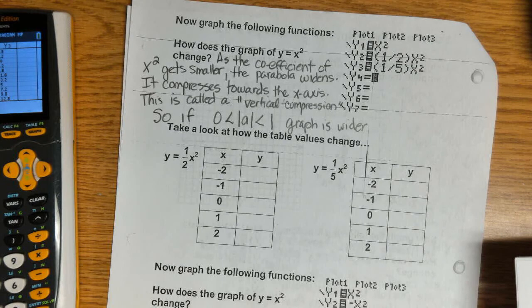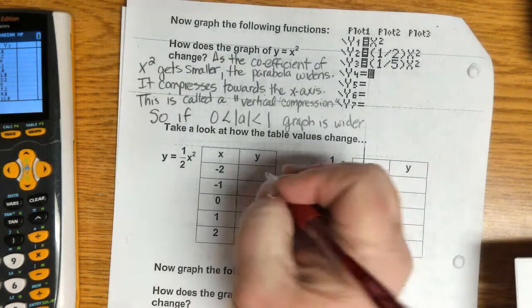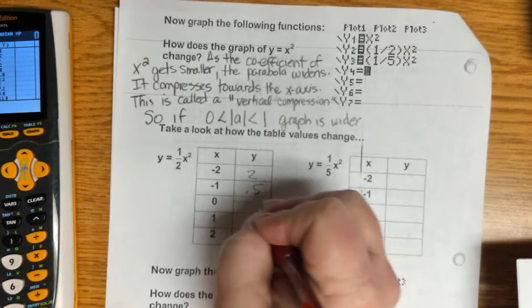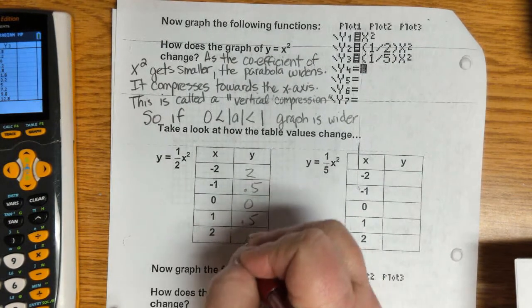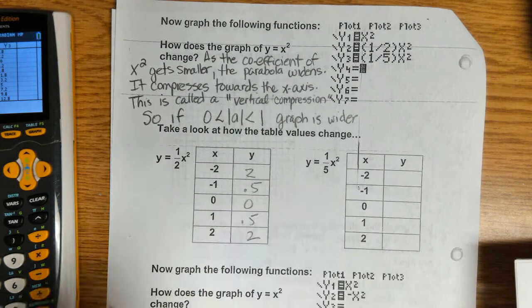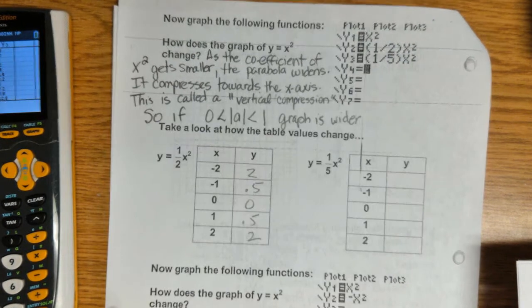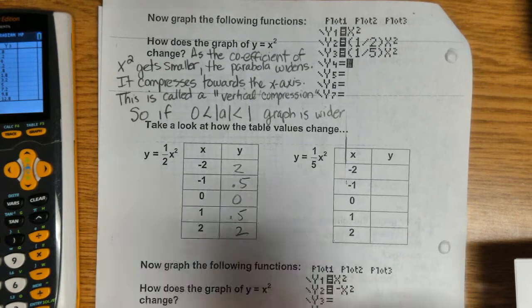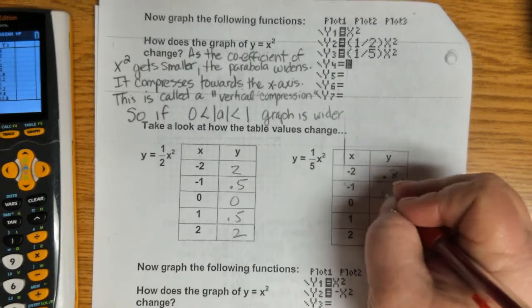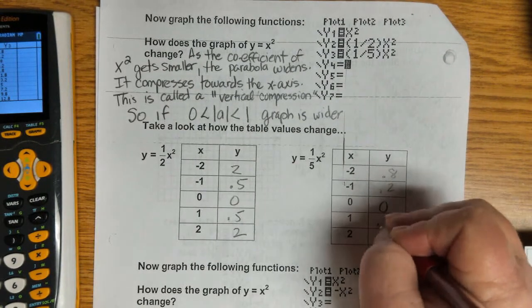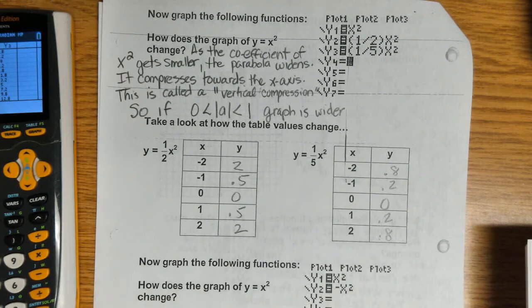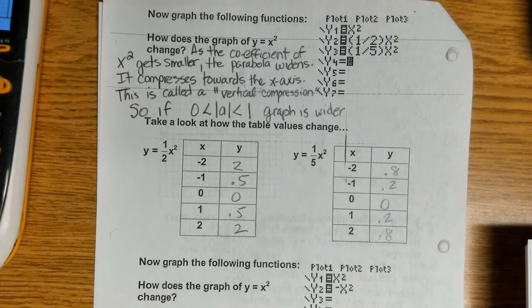So let's look at our table and fill in our information. So for 1/2 x squared, I've got 2, I've got 0.5, I've got 0, 0.5, and 2. Okay? And for 1/5, we've got 0.8, 0.2, 0.2, and 0.8. Now, this all has to do with the coefficient, okay, of x squared.